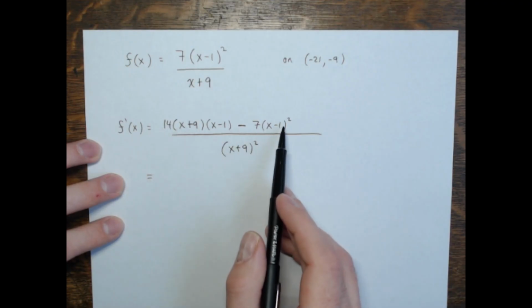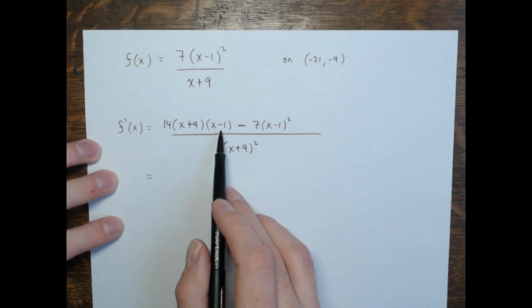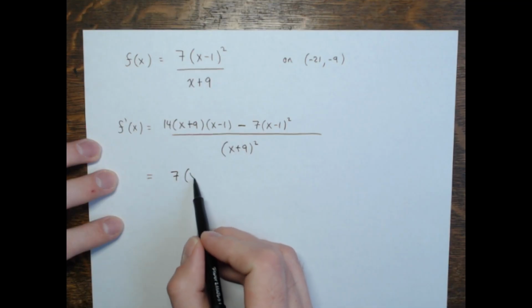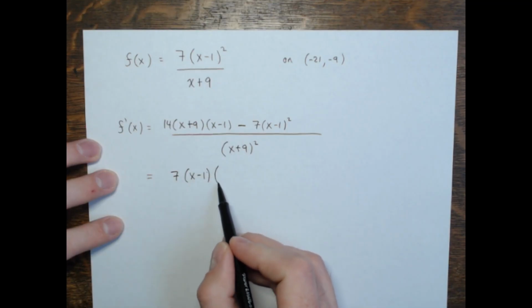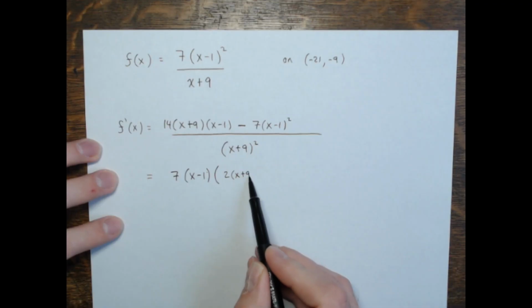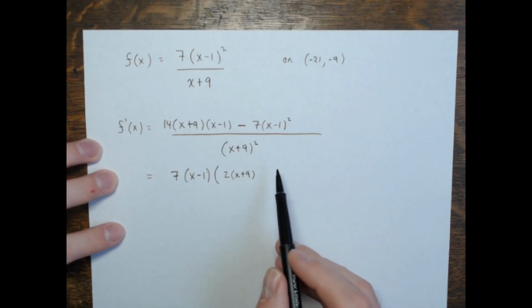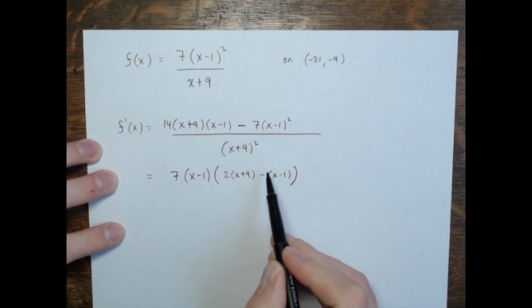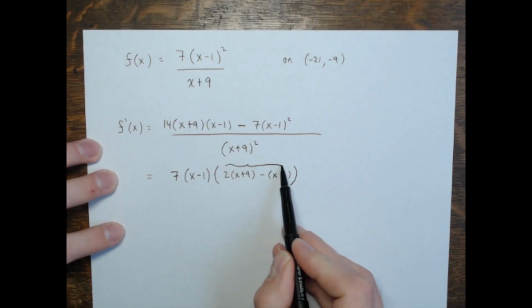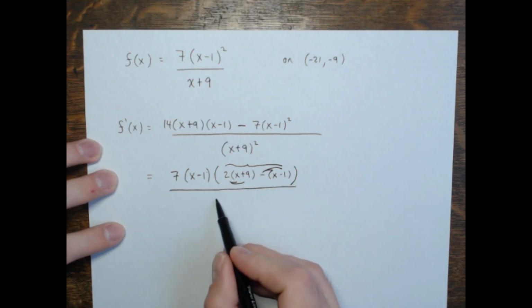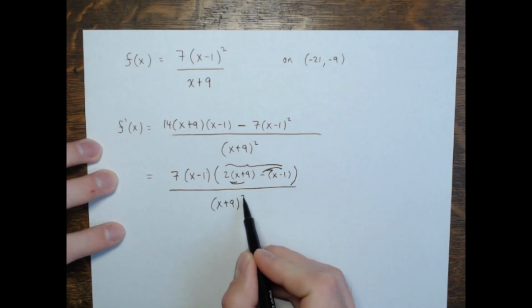Now up top in the numerator there, again, this factors. Both these products have 7 times x minus 1 as a common factor. And then what would be left over would be 2 times x plus 9. And then minus x minus 1 minus the 1. You have another x minus 1 still left over here. And then this whole factor here, distribute the negative here, distribute the 2 here. And we got x plus 9 squared in the bottom still.